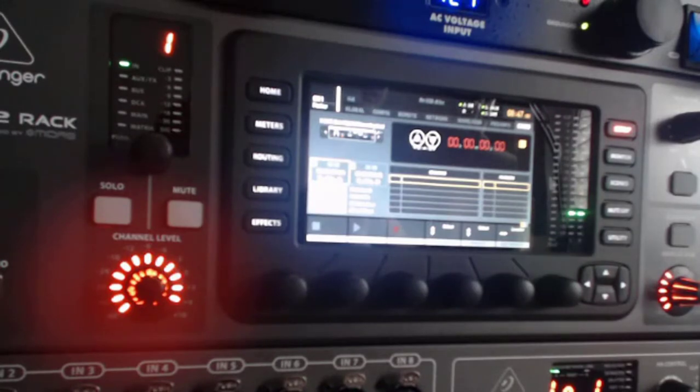Okay? Now, as you can see at this point, I'm running the X Live card, which allows me to record straight from this console in the back using two 32 gig media cards. Okay? So, at this point, let's go ahead and get into the X32 Edit.